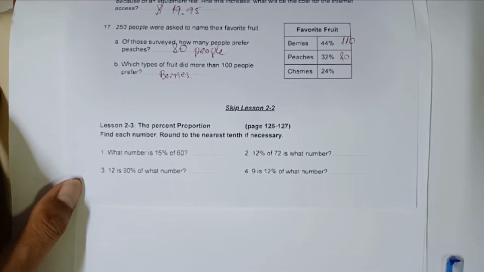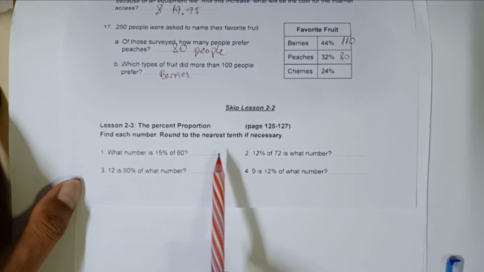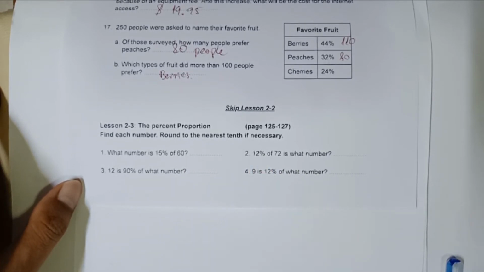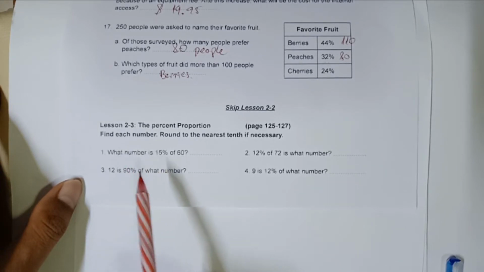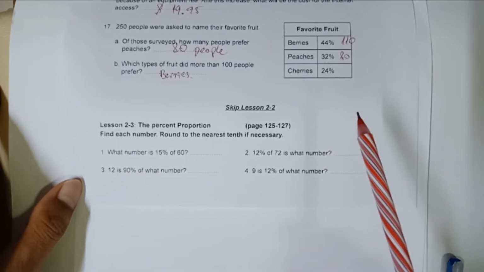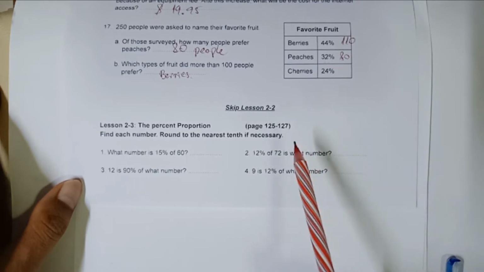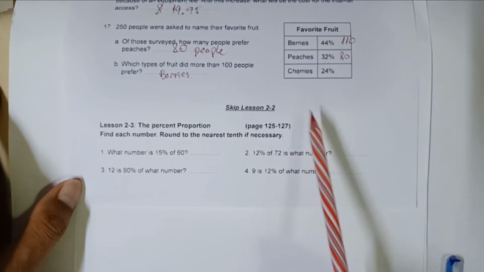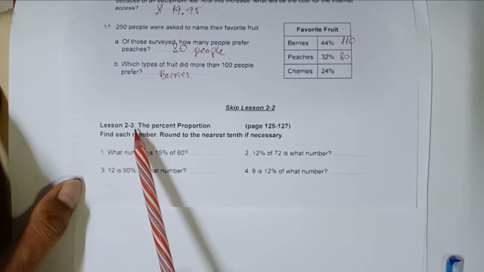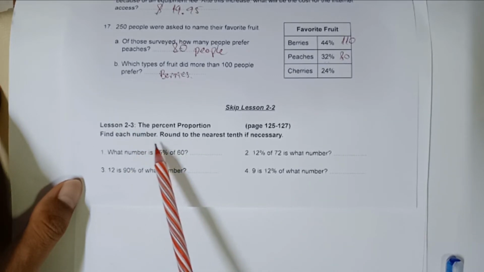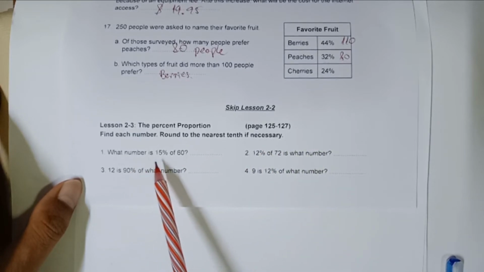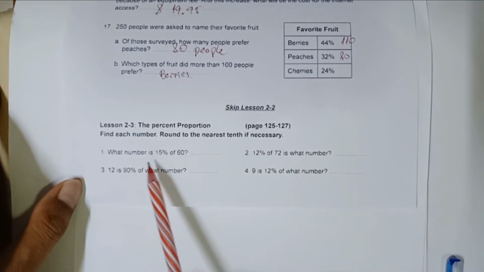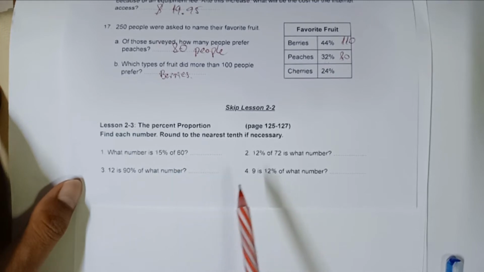Lesson 2-3, the percent proportion. Find each number, round to the nearest 10 if necessary. Okay, this is a little bit different from our previous lesson in 2-1, where we skipped 2-2 anyway, and jumped right over to 2-3. Find each number, round to the nearest 10 if necessary. What number is, asking what number is the "is" number.